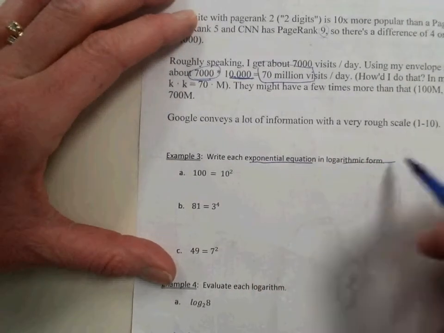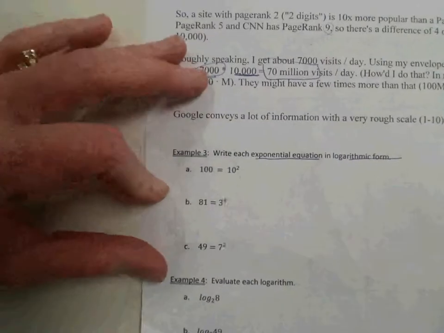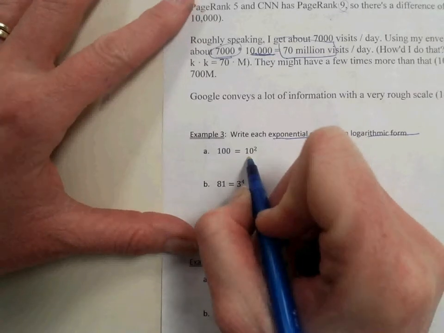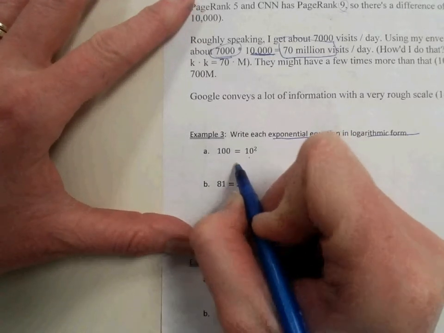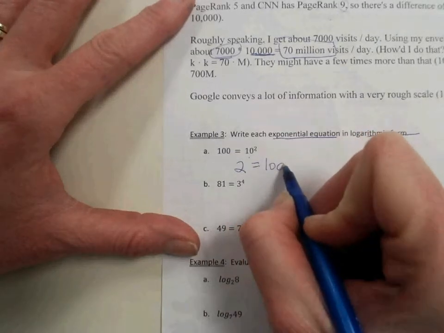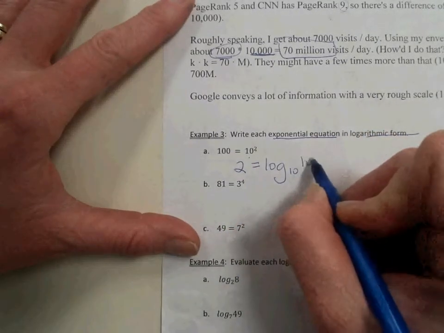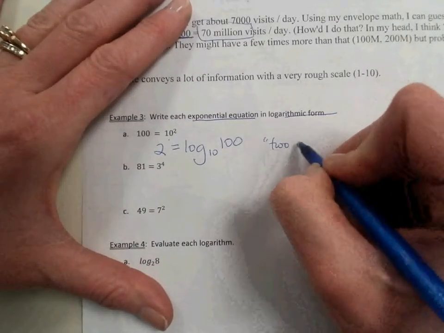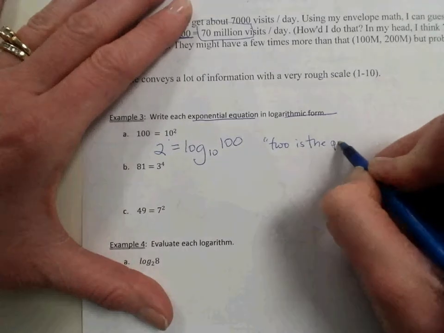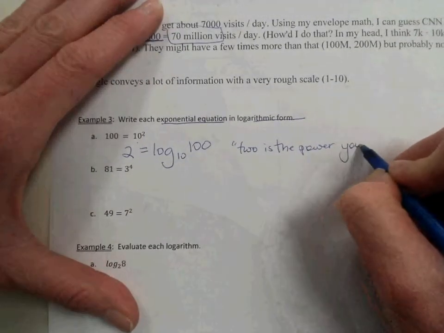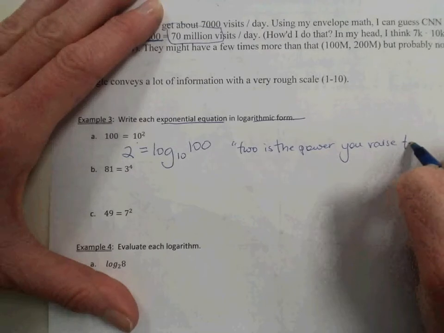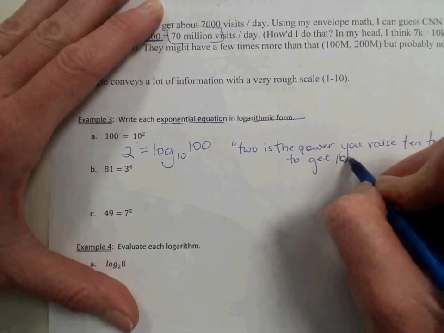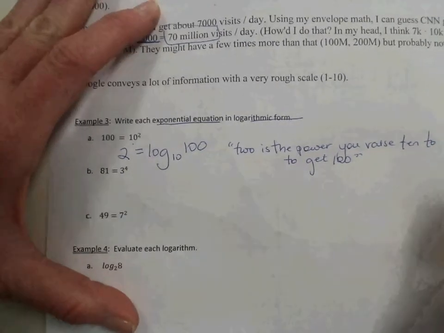First skill is to be able to go from an exponential equation into a logarithmic form. Number 1. 2 is the power you raise 10 to. So this should sound familiar from the front. 2 is the power you raise 10 to get 100. We'll write that down. 2 is the power you raise 10 to get 100.